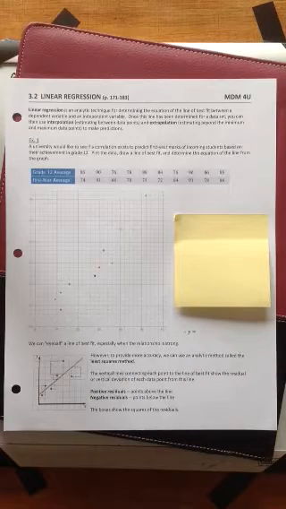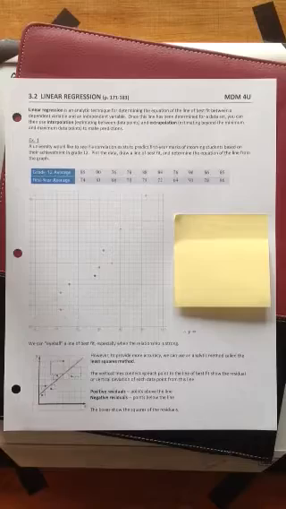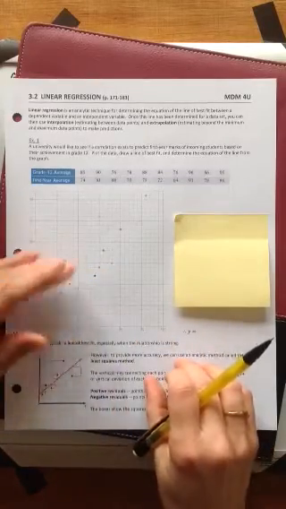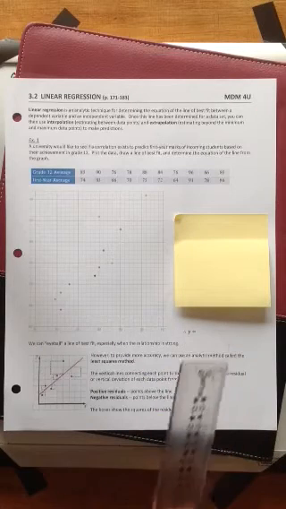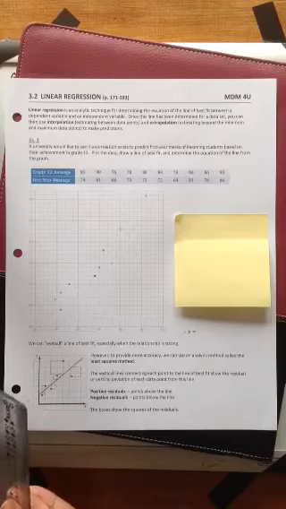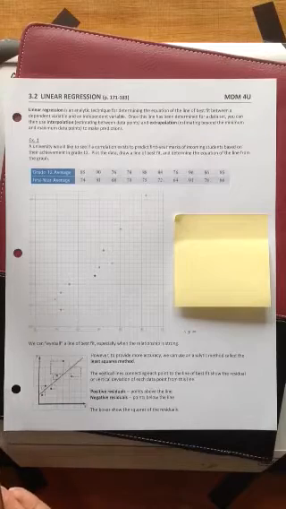It's a way of finding the best fit line between a two-variable data set, between an independent and a dependent variable. The best thing about a best fit line is it also allows us to make predictions within the data set as well, both within the data set and outside of it.